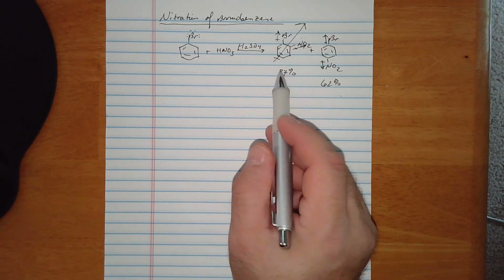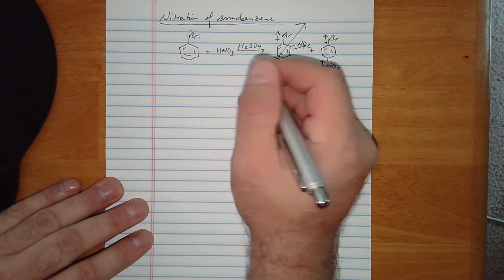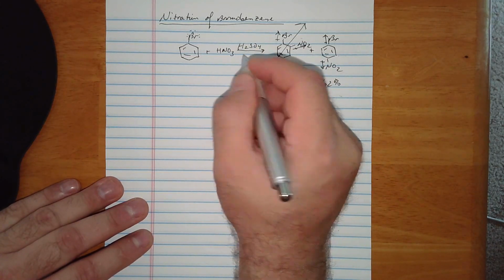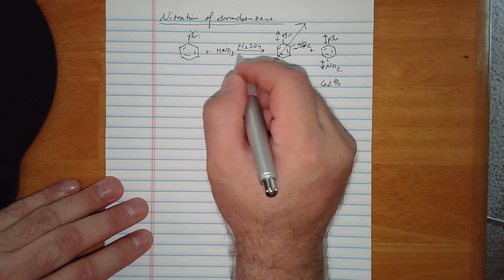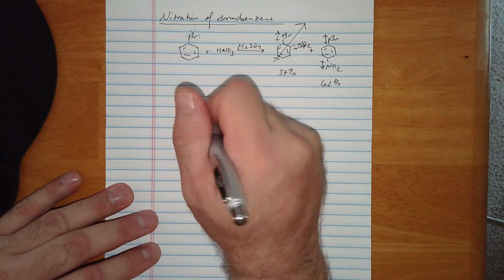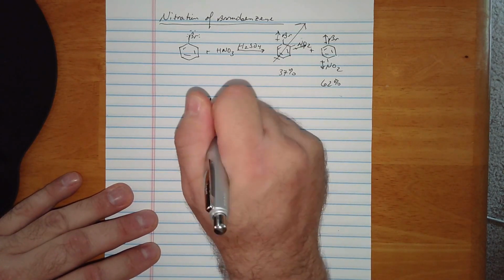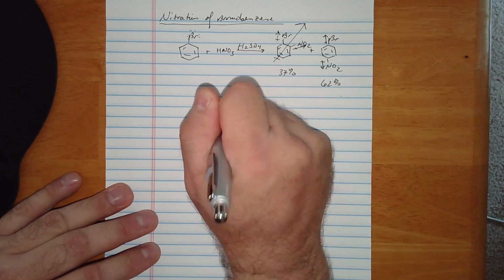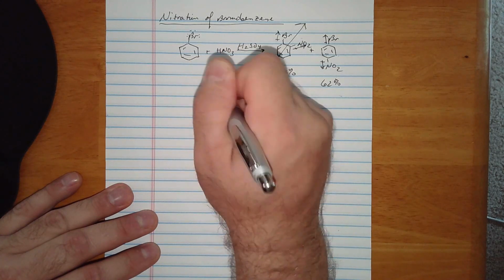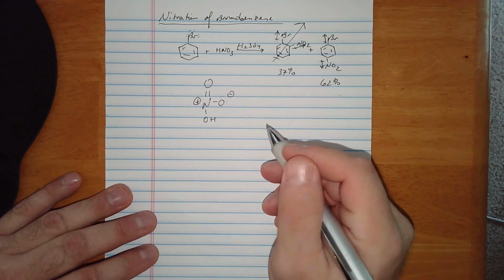One of the biggest issues, of course, is the formation of the electrophile, and that's why we are again using these two very strong acids. When you mix sulfuric acid and nitric acid together, sulfuric acid is actually a stronger acid than nitric acid. So if we draw nitric acid, so here we have nitric acid.